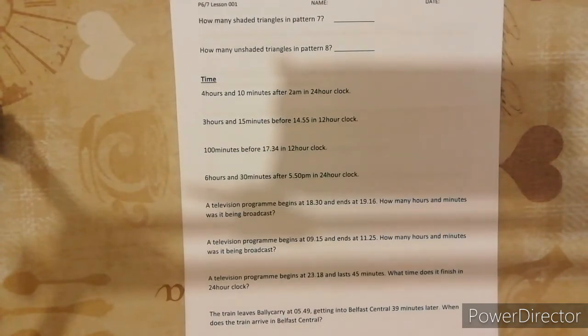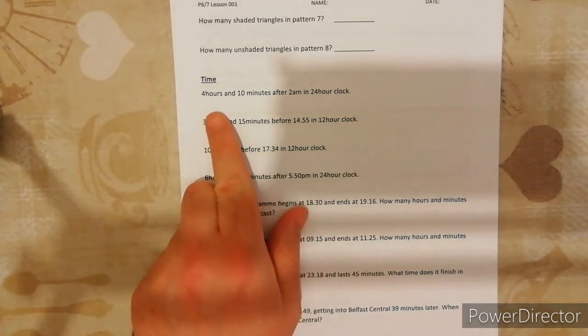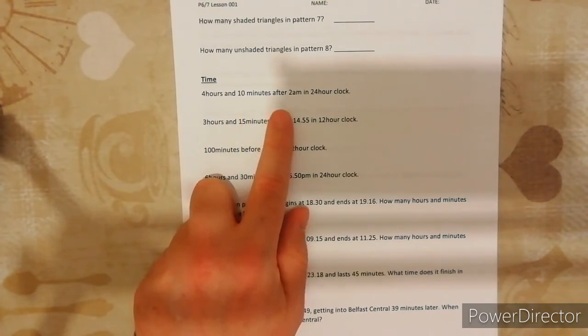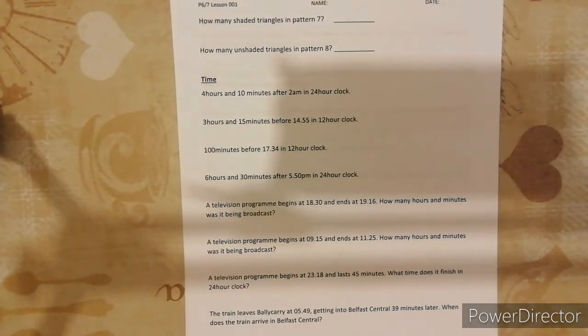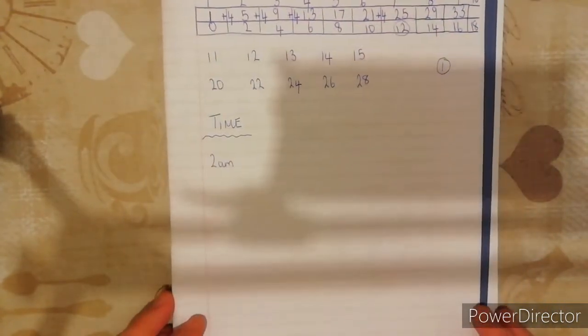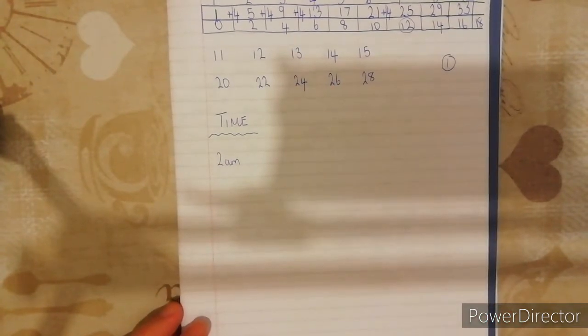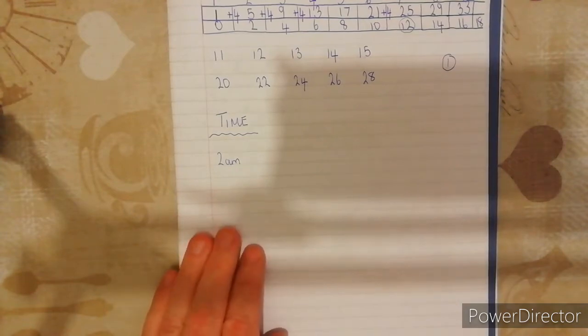Now in the test you need to be able to use 12-hour time, 24-hour time, and you need to be able to do all sorts of time calculations. So we're going to do a few time calculations today. So when you look at this first question, 4 hours and 10 minutes after 2 AM in 24-hour clock. So here I've got our book. So 4 hours and 10 minutes after 2 AM.